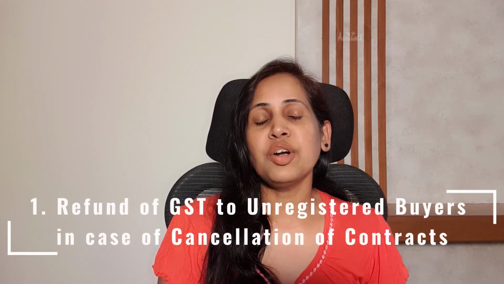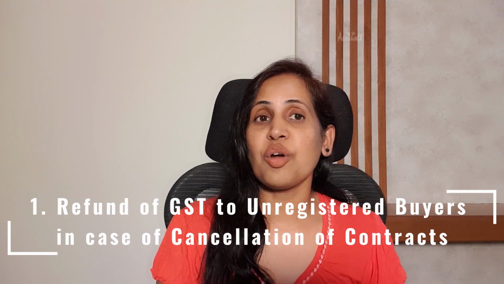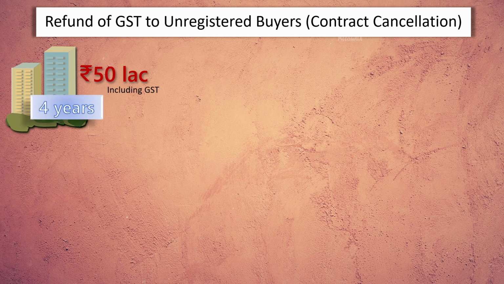First, refund of GST to unregistered buyers in case of cancellation of contracts. To understand this in a simplified manner, let's consider a scenario. Let's say here is a flat available for booking, the price of which is 50 lakh including GST. Possession in 4 years. In Jan 2021, let's say you book this flat and pay an advance of 10 lakh.